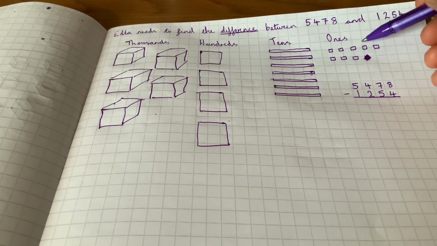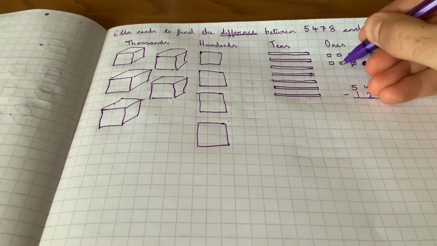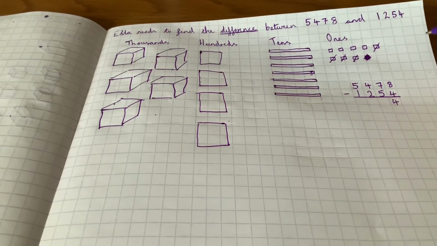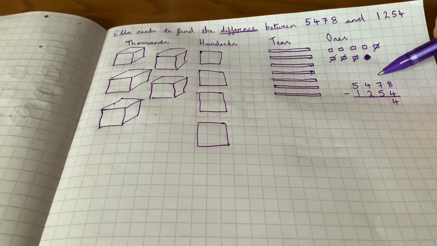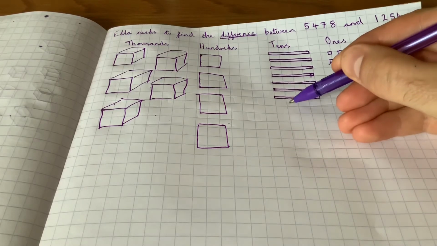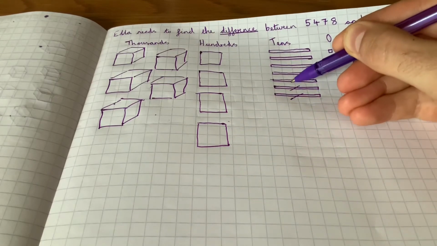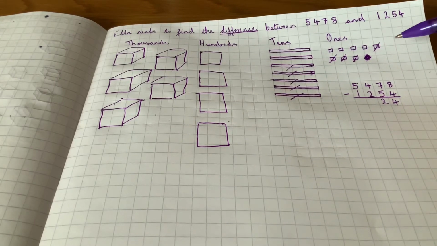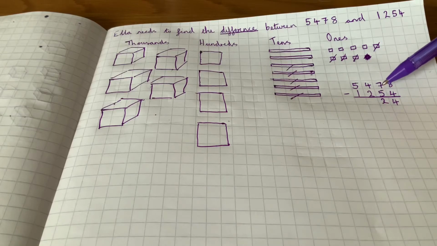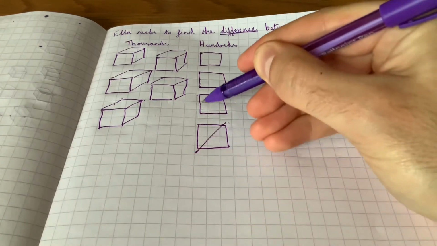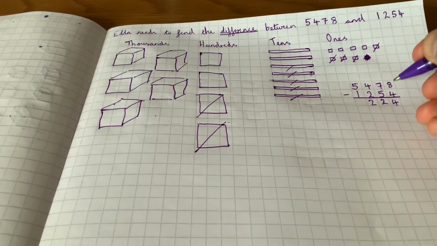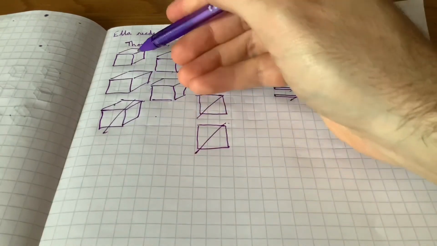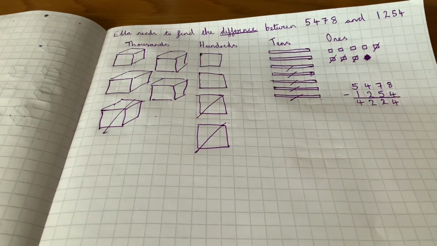So we've got 8 subtract 4, so I've got my 8 ones there, so I'll subtract 4 from it. So I can see I'm left with 4 ones. Here we've got 7 tens, take away 5 tens, so I'll cross out 5 tens. I'm left with 2 tens. Then I've got 4 hundreds, subtract 2 hundreds, so I'll cross out 2 of my hundreds, I'm left with 2 hundreds. Then finally I've got 5 thousands, subtract 1,000, so I'm left with 4 thousands.